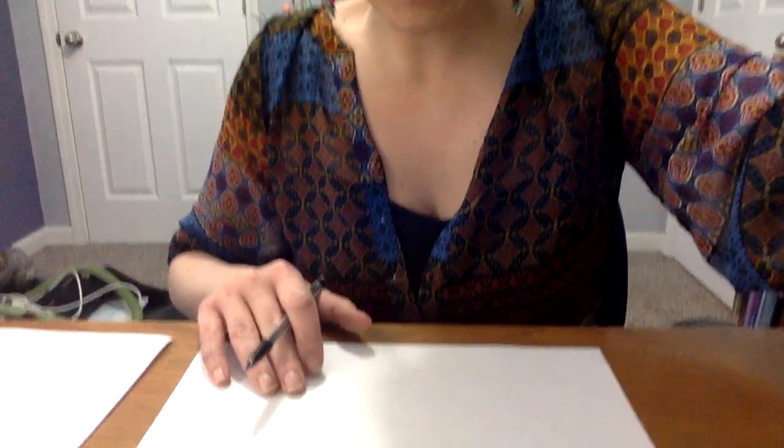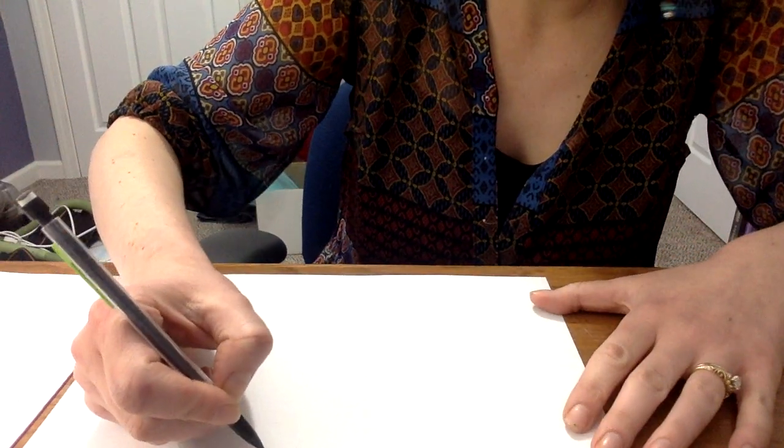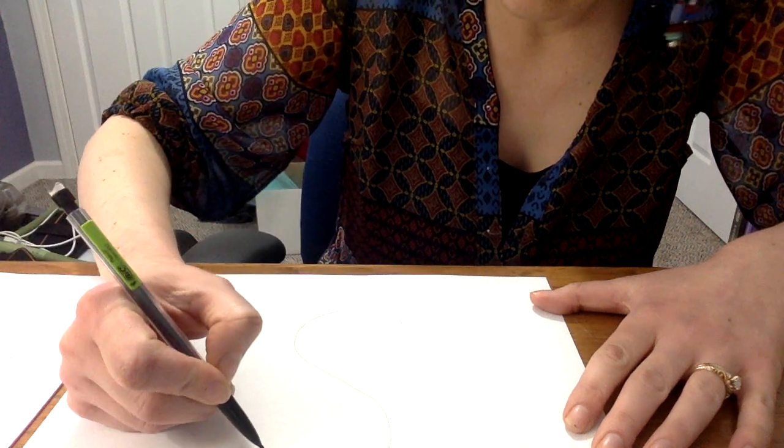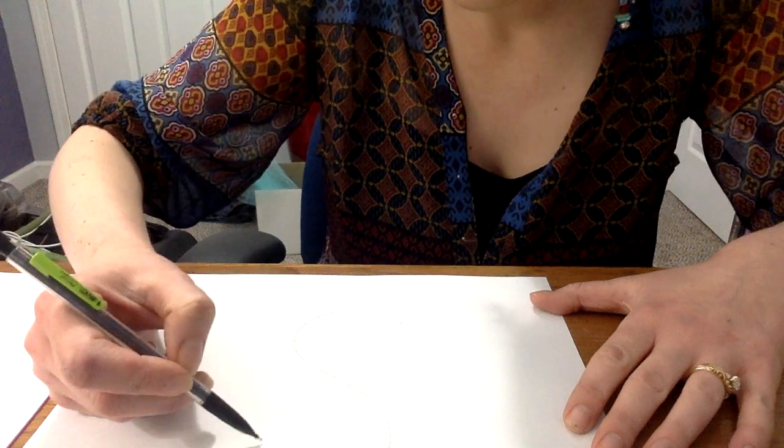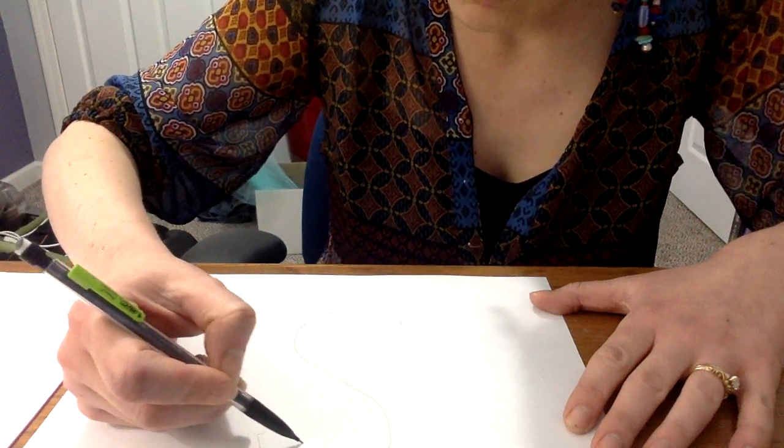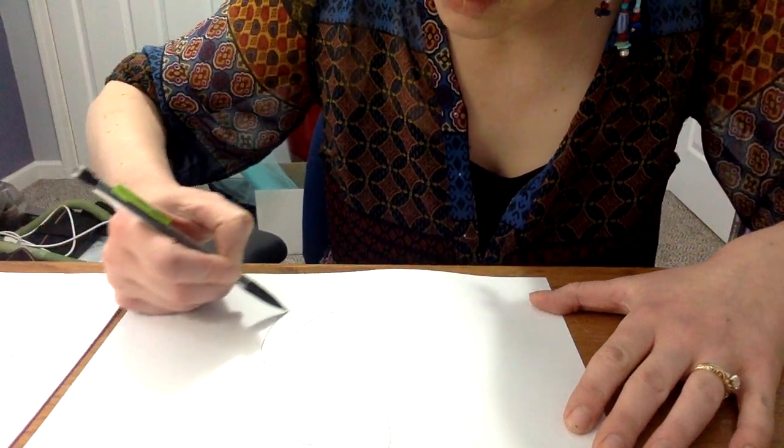So today I'm going to do the letter S. It'll be upside down to you, but just make the letter and then make it into a block letter.